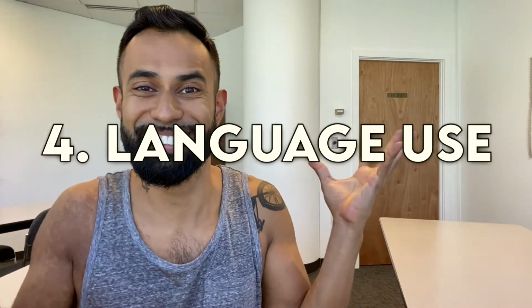Guys, guess what time it is? It's time for language use. This is my favorite part. I'm gonna divide this part into language for the formal letter and language for the informal letter. And we're gonna use a table.